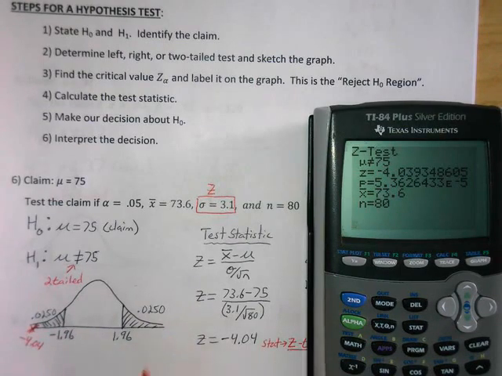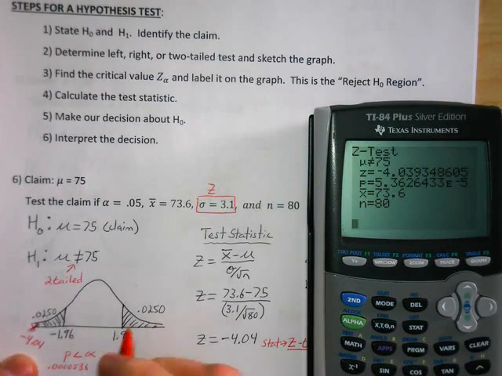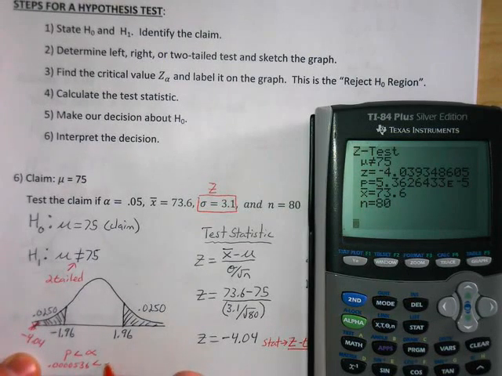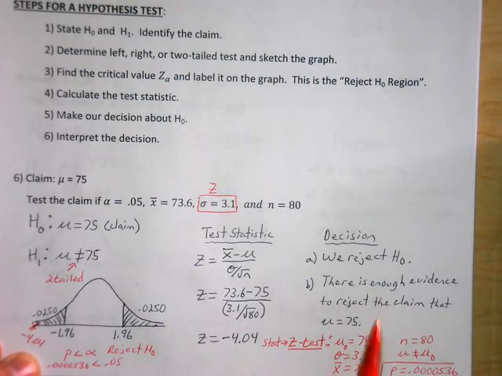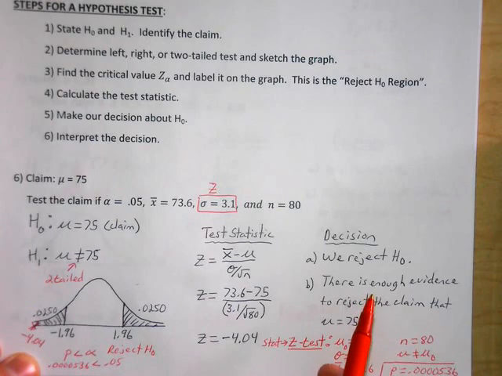Okay, so notice that that p-value is less than alpha. Okay, so 0.0000536 is less than 0.05. Okay, so when p is less than alpha, we reject H0. Okay, so that's another way to get to our decision of rejecting H0. And then the conclusion is still the same.